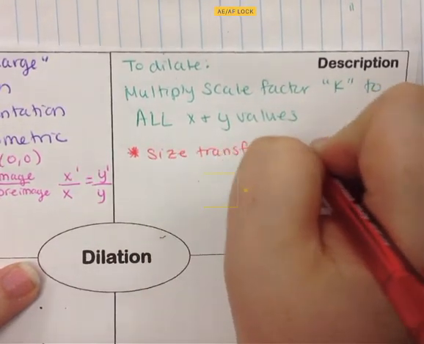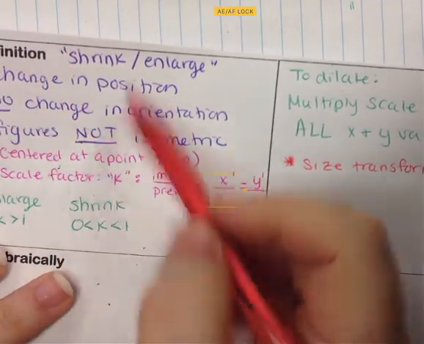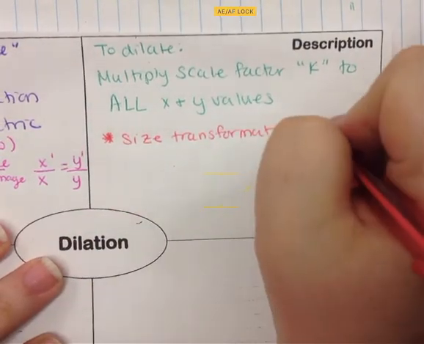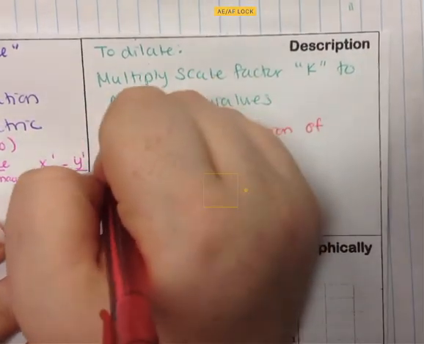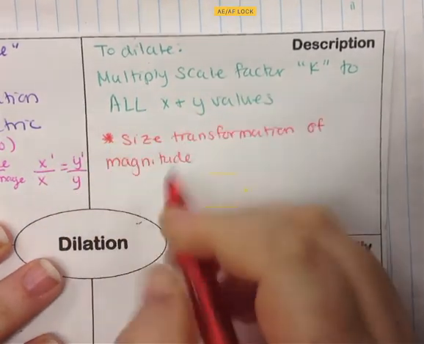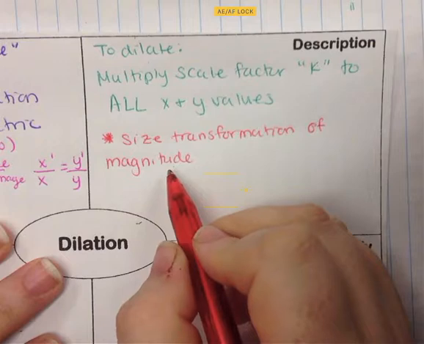And again, the reason why, if you think about it, you're changing the size. The size changes with dilations. It's a size transformation of magnitude. Magnitude tells you what size you're doing.